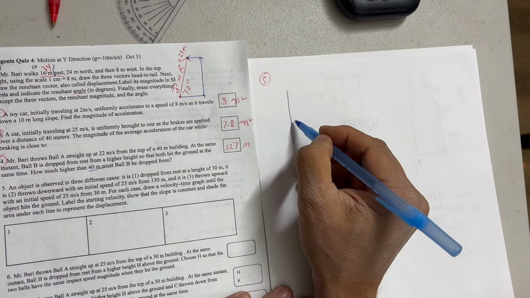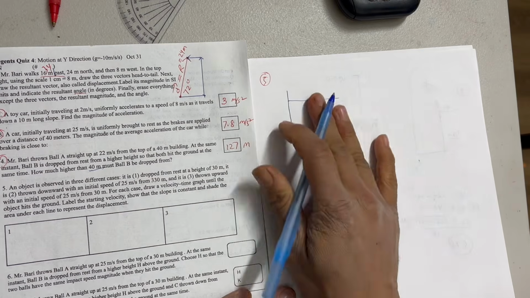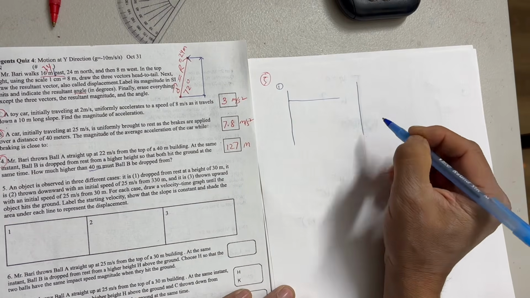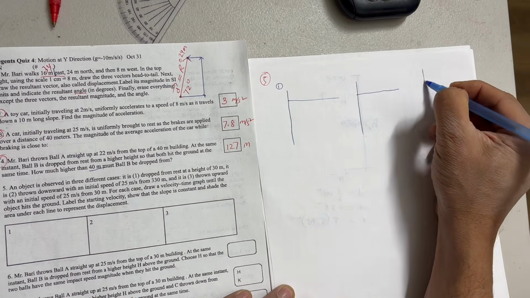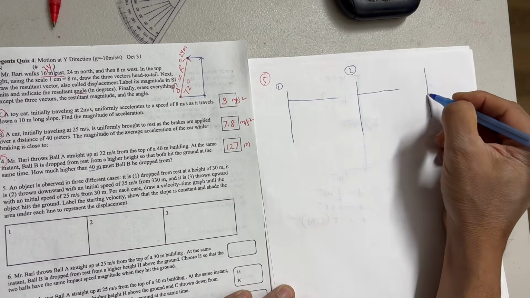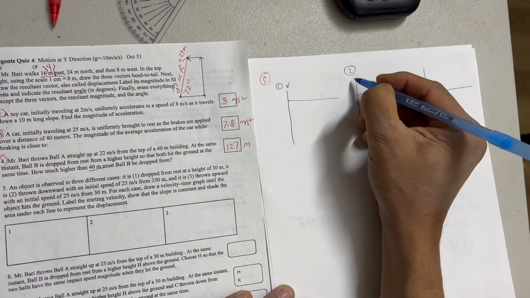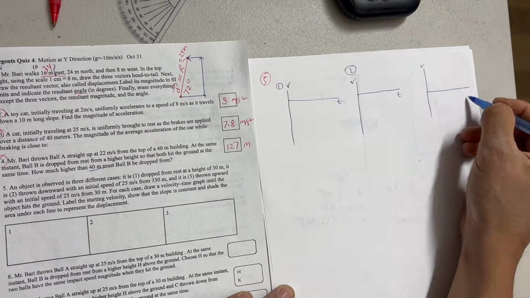So I'm going to have you draw the VT graph. The first one doesn't need any quadrant except quadrant 4. The second one does not need any quadrant except quadrant 4. The third one does need quadrants 1 and 4. So we're going to call them V, V, V. This is t, this is t, this is t.